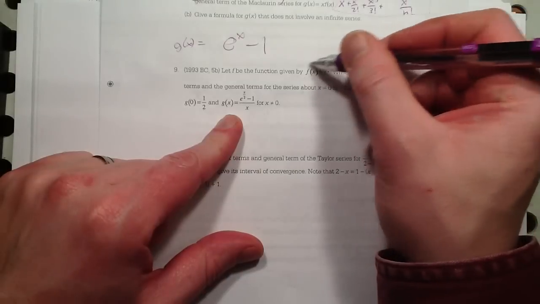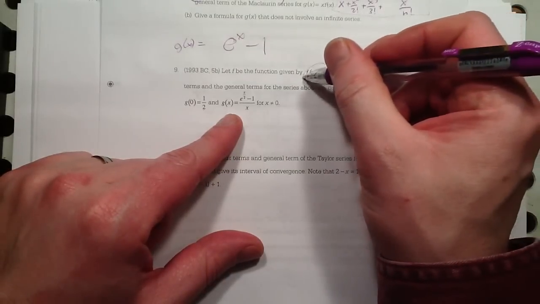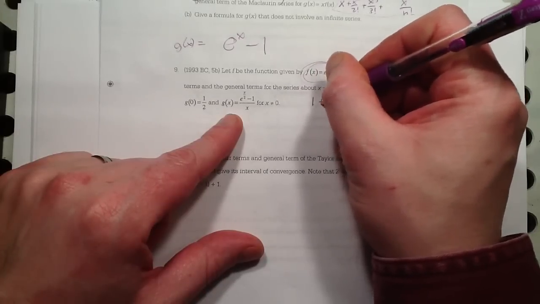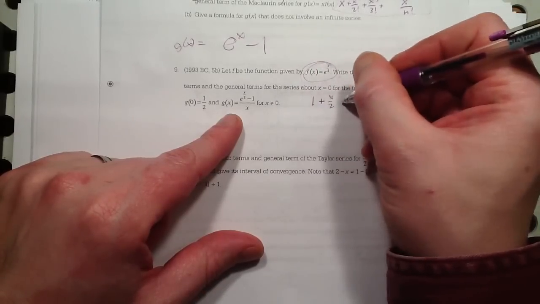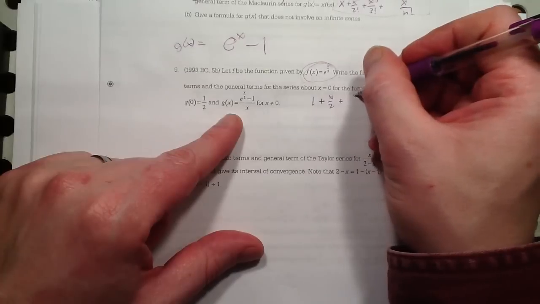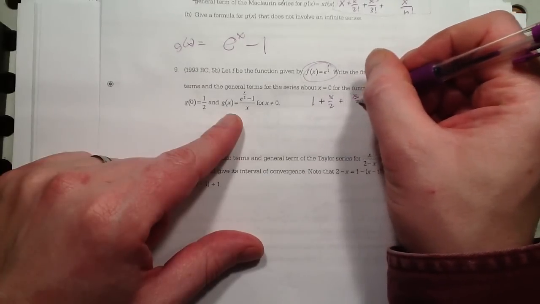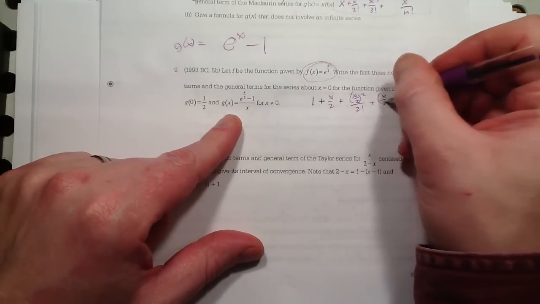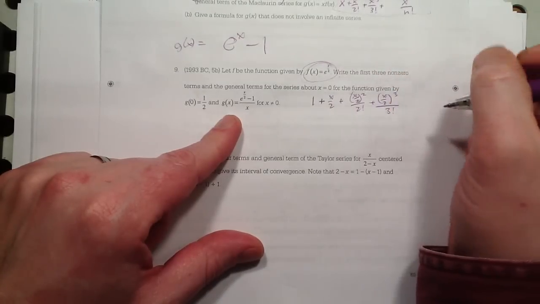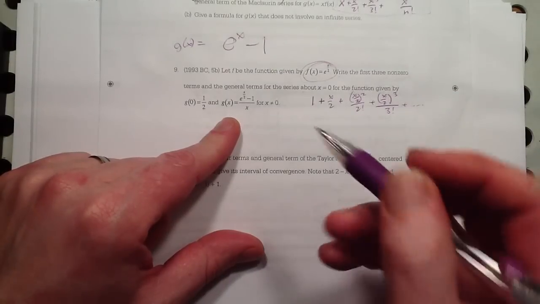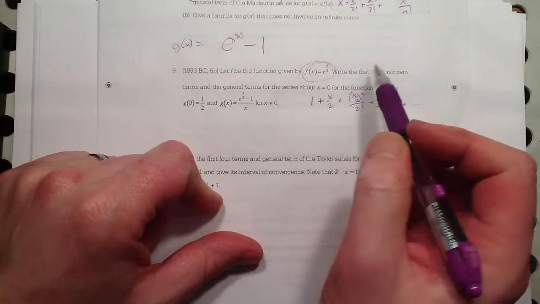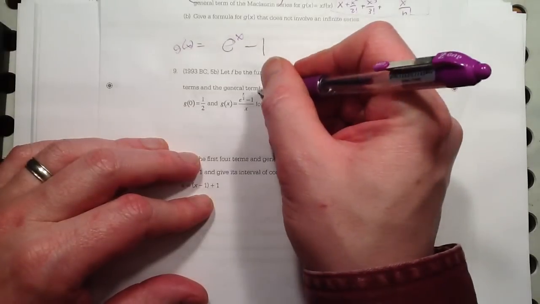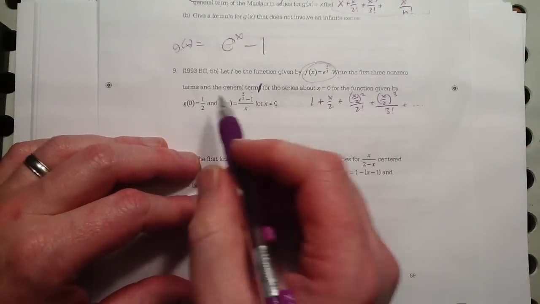So I think we better write out the first few terms of this series first. So e to the x, well, let's see, if we do 1 plus and then substitute x over 2 everywhere where we would have seen an x. It's x over 2 squared over 2 factorial plus x over 2 cubed over 3 factorial. There's 4 terms. And they want the first 3 non-zero terms and general term, that should say, for this.